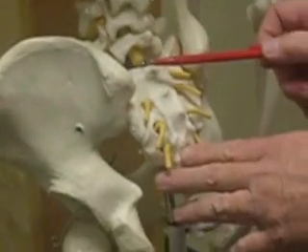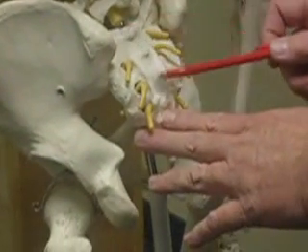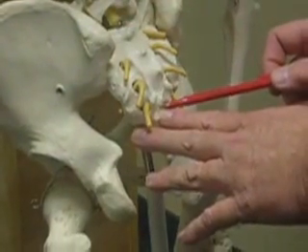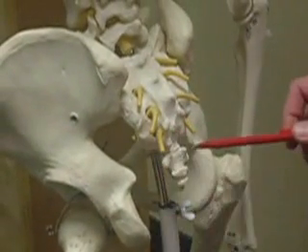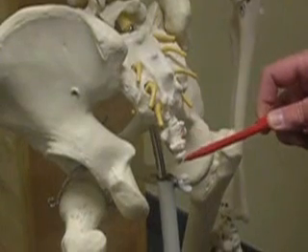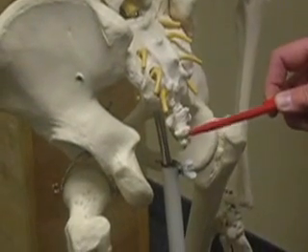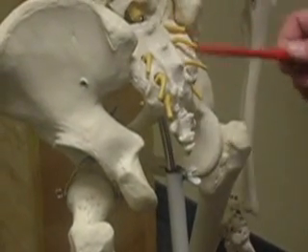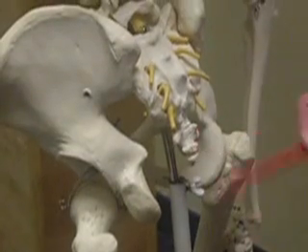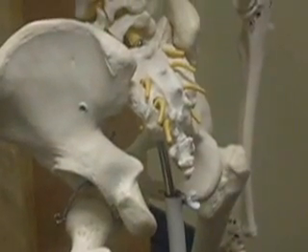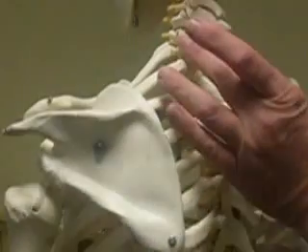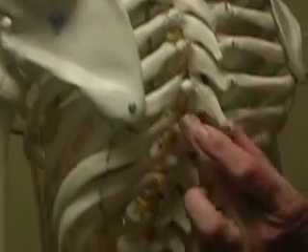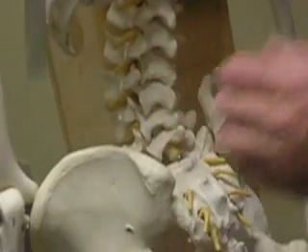When you're born, you have 5 sacral vertebrae that fuse together by the time that you're able to sit up and crawl. Then you have 4 coccyx vertebrae that fuse together at the same time that this fuses together. So that's 4 that fuse to 1. These are the spinous processes of the vertebrae. These are the transverse processes of the vertebrae.